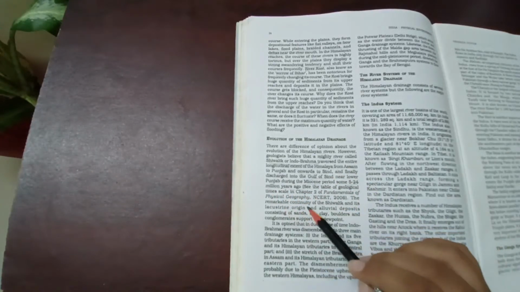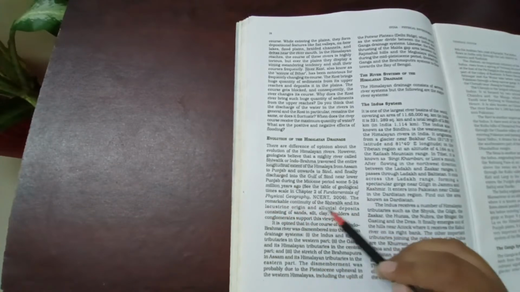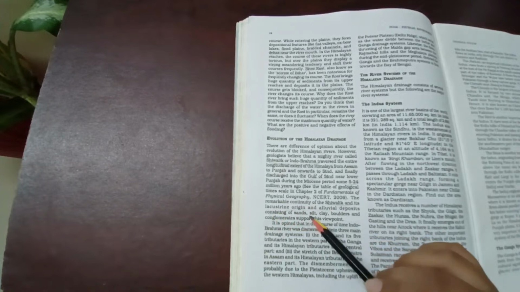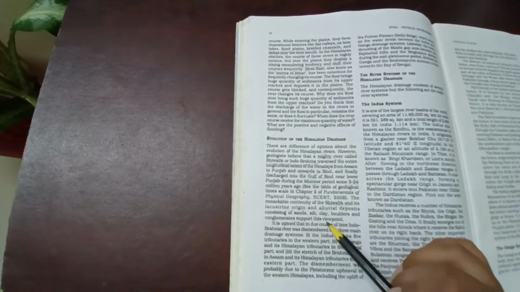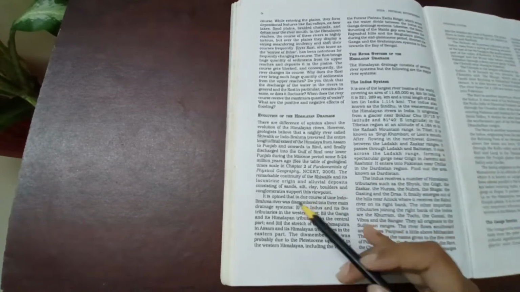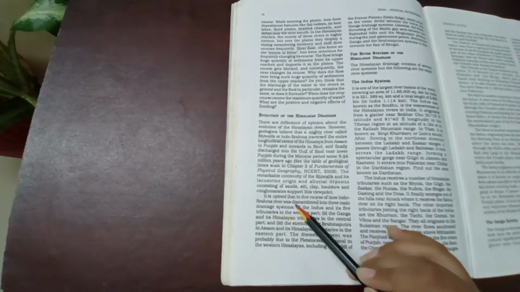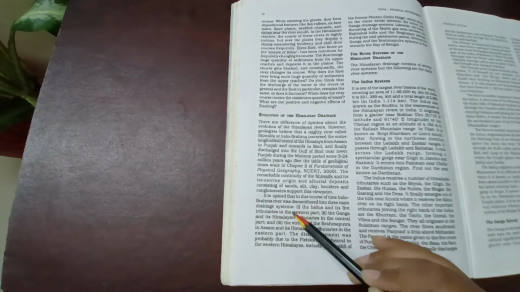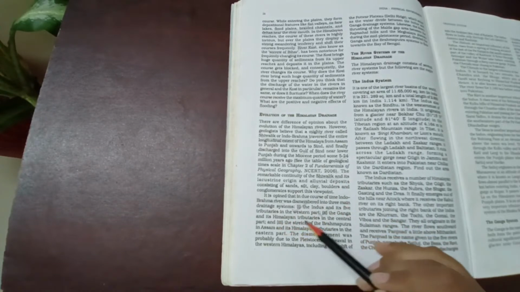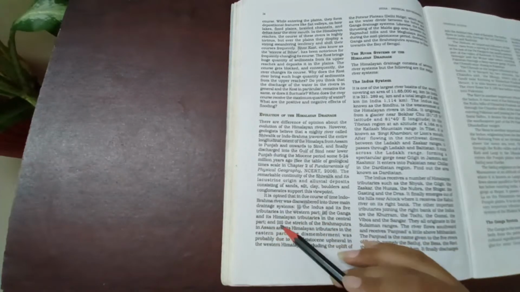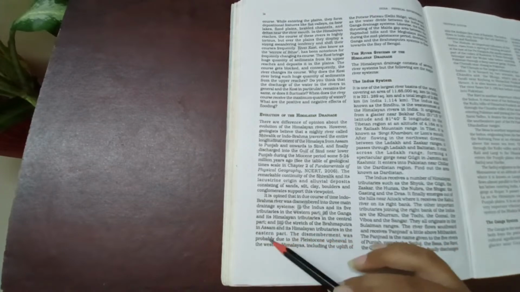The remarkable continuity of the Sibalik and its lacustrine origin and alluvial deposits consisting of sands, silt, clay, boulders, and conglomerates support this viewpoint. It is opined that in due course of time, the Indo-Brahma river was dismembered into three main drainage systems: the Indus and its five tributaries in the western part, the Ganga and its Himalayan tributaries in the central part, and the stretch of Brahmaputra in Assam and its Himalayan tributaries in the eastern part.